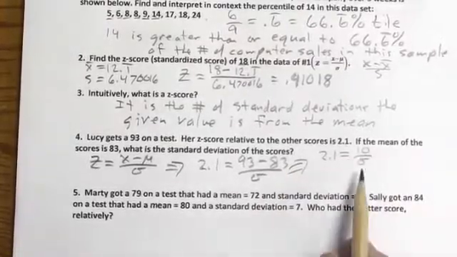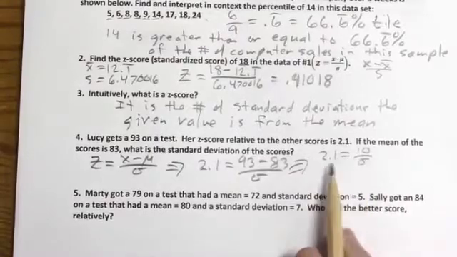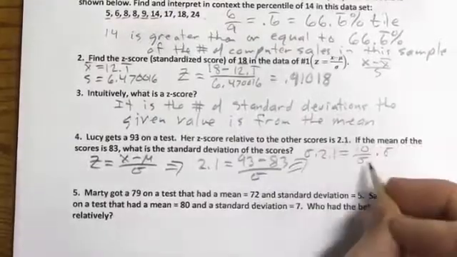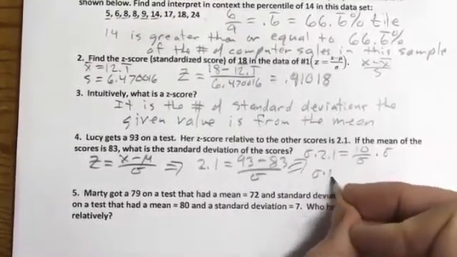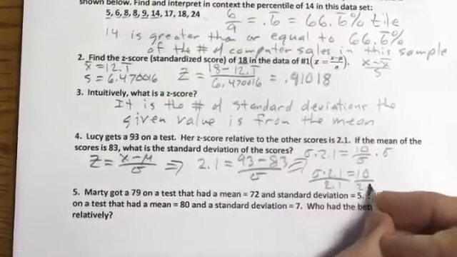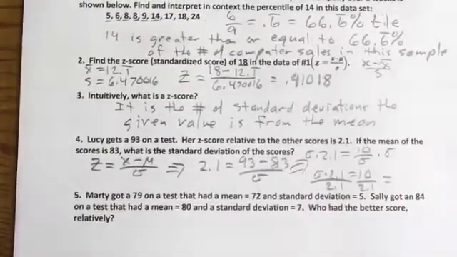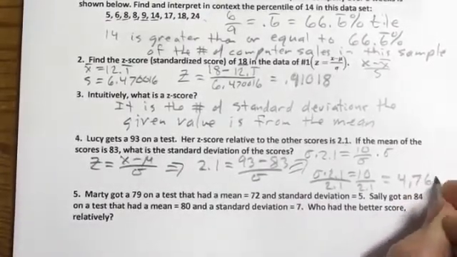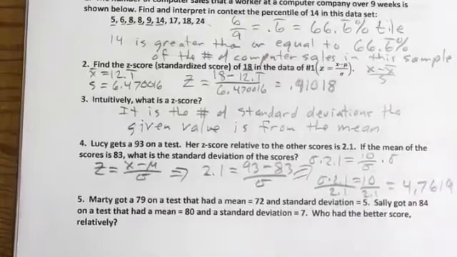Then I'll use my algebra skills to solve for sigma. I have to get it out of the denominator, so multiply both sides by sigma. Sigma times 2.1 is equal to 10, then divide by 2.1 on both sides. As it turns out, that is equal to 4.7619. And so that's how you do that one.